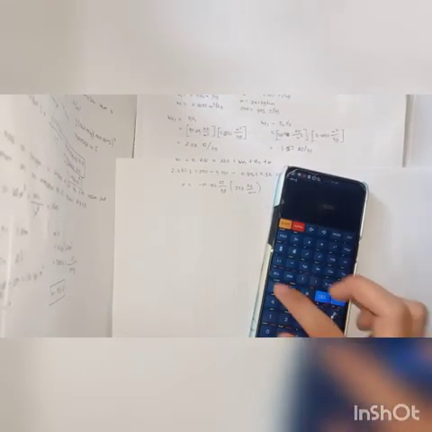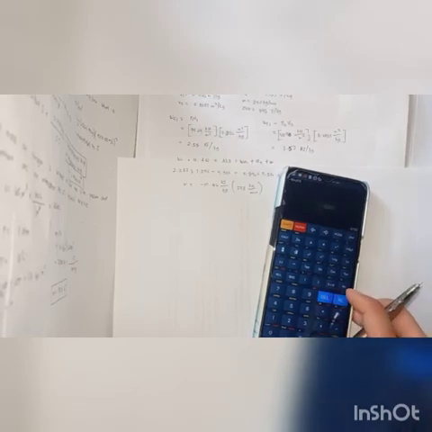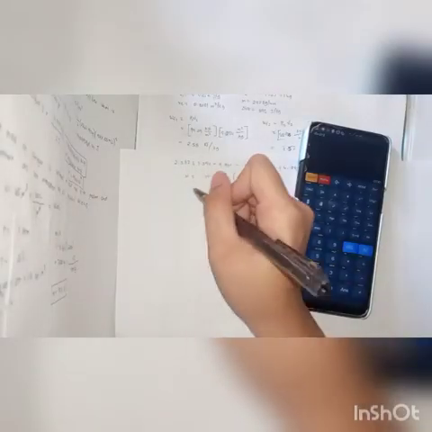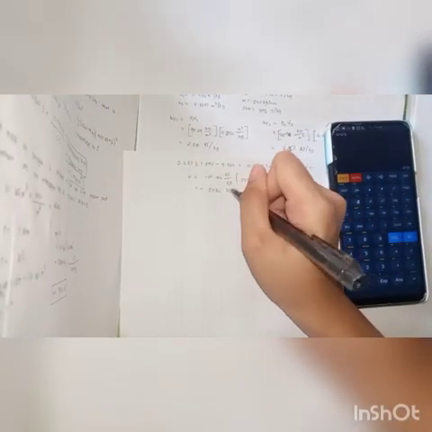Negative 10 times 273 is equal to negative 2,730 kilojoule per minute.